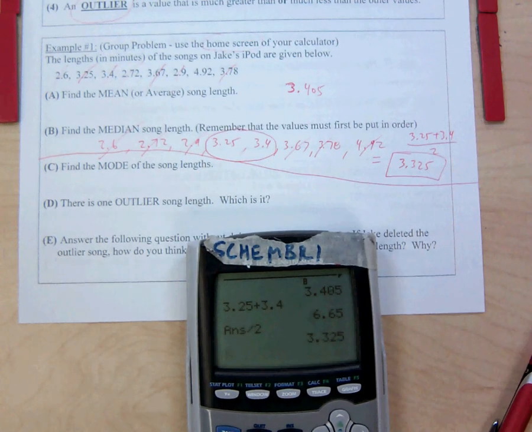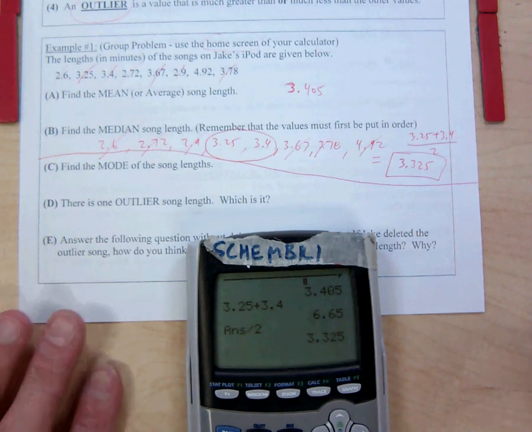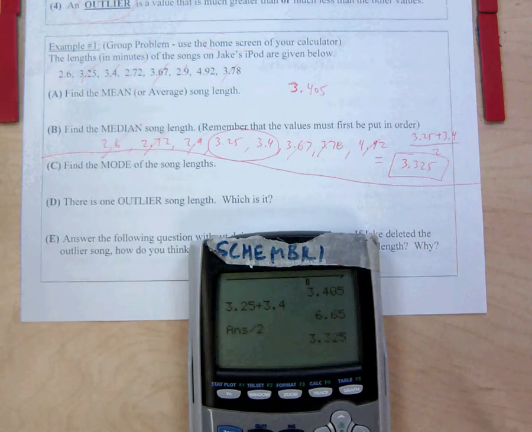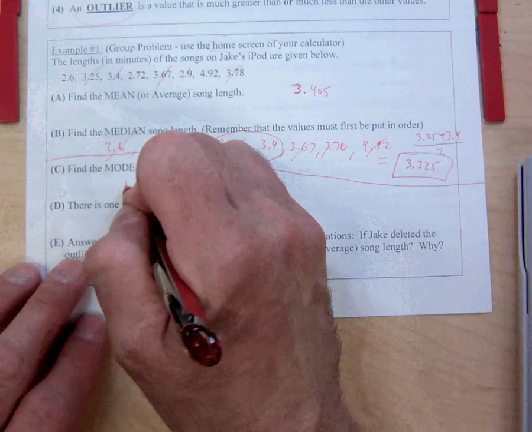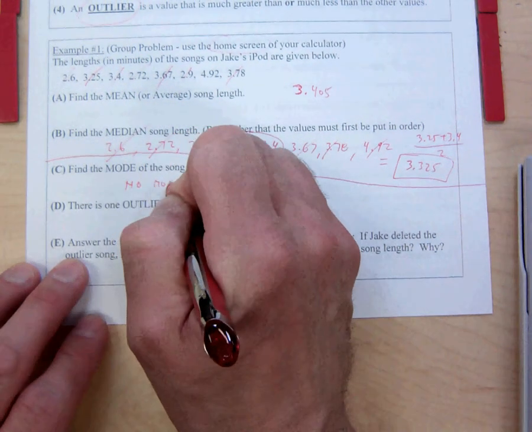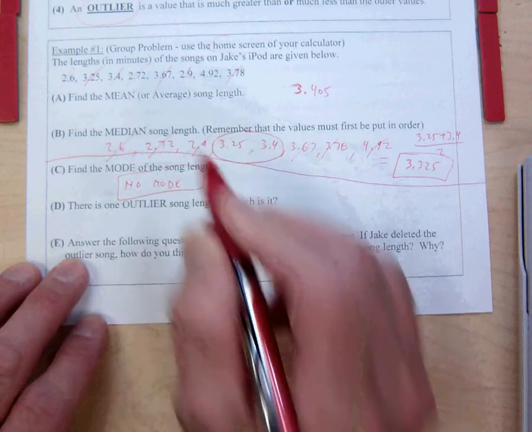Again, you guys, before you find the mode, you want to put them in order too, because that helps you see if there's any repeated values. Okay, so is there a mode? If so, what is it, guys? What's the mode? No mode. Would you agree there's no mode because no numbers occur more often than any others, so there's no mode here?